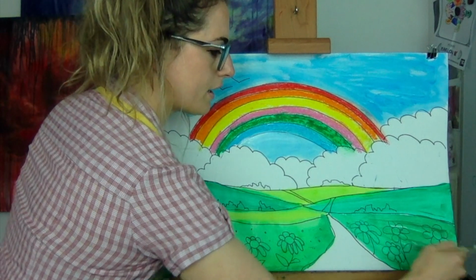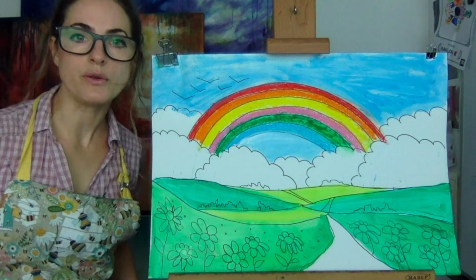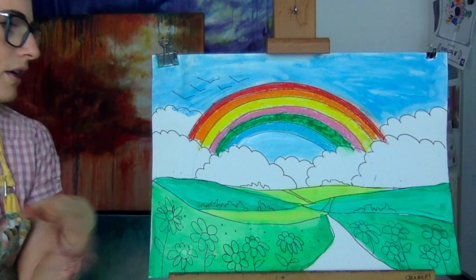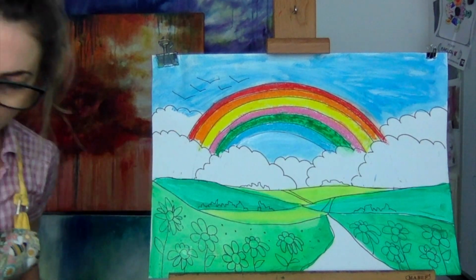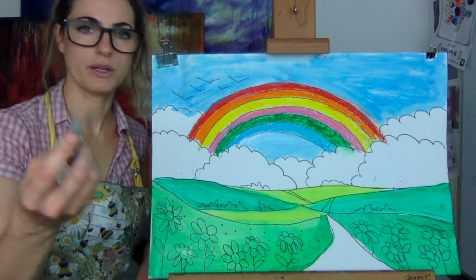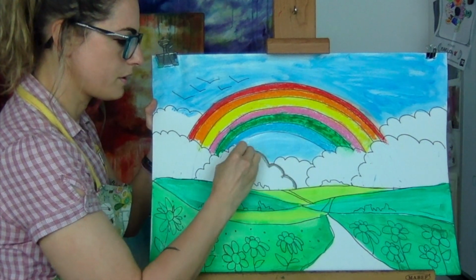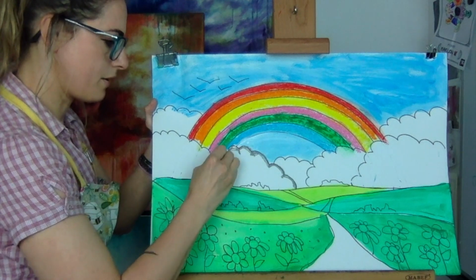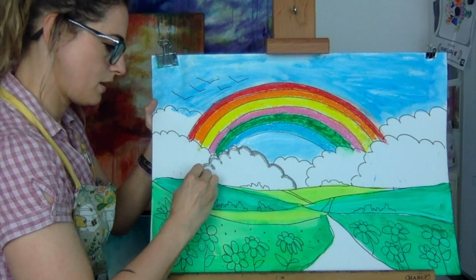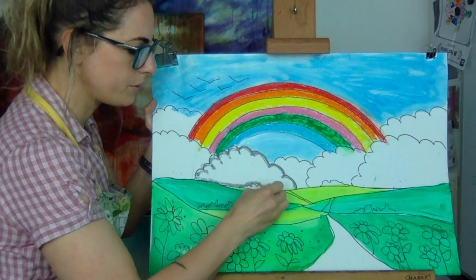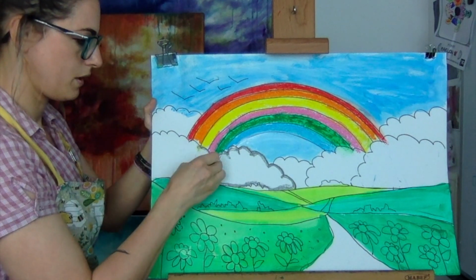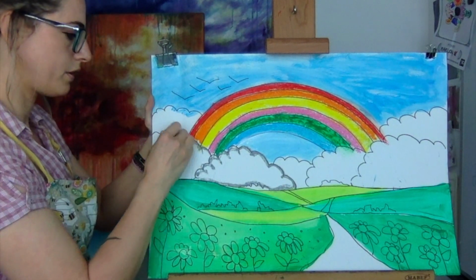Okay, right, so there's most of my picture coloured in. And if you think about the clouds, what I want to do is get a grey oil pastel, and I'm going to go round the clouds. If you haven't got oil pastel, use chalk. If you haven't got chalk, you could easily do it with paint.